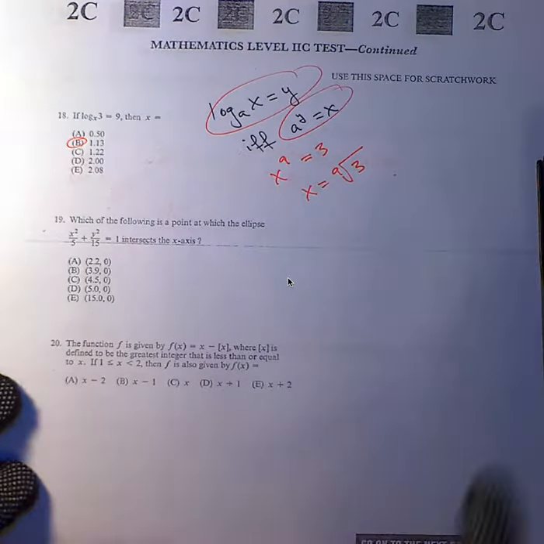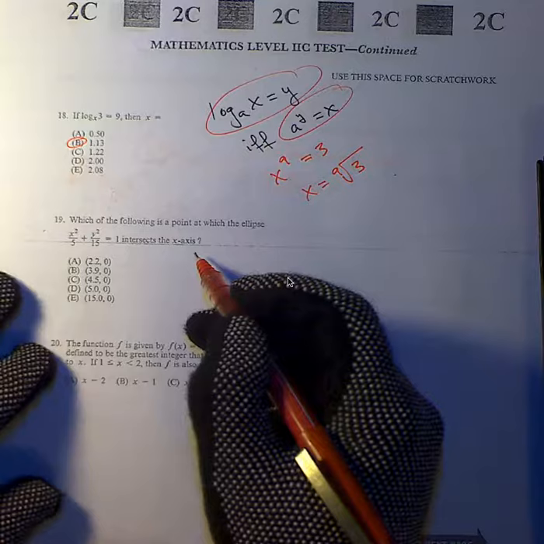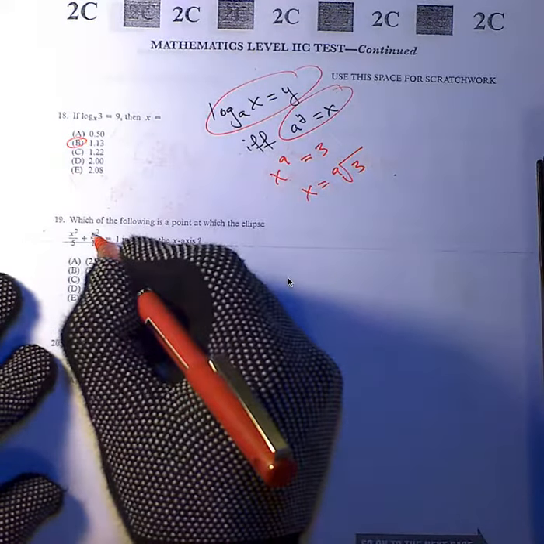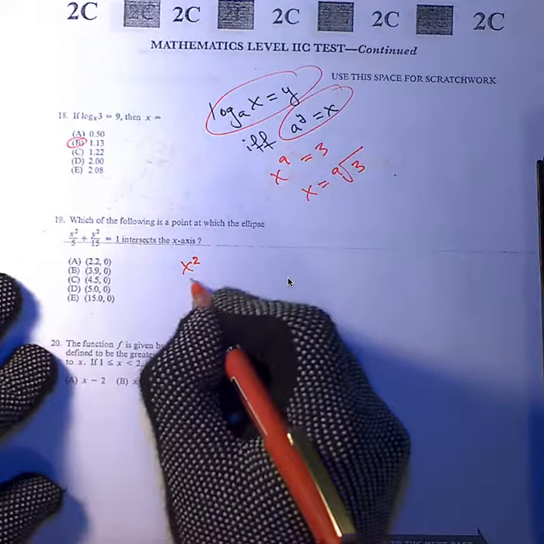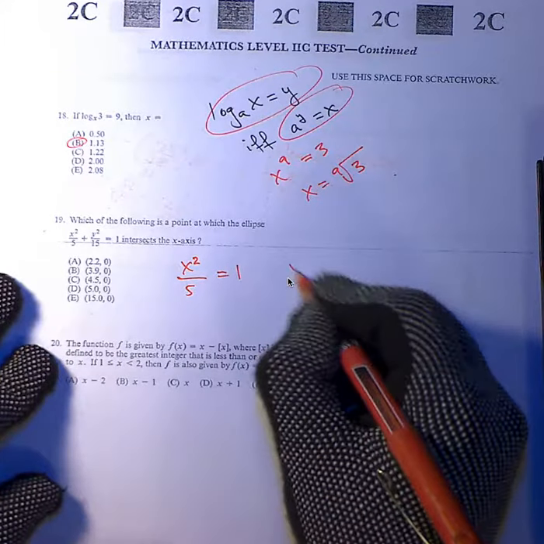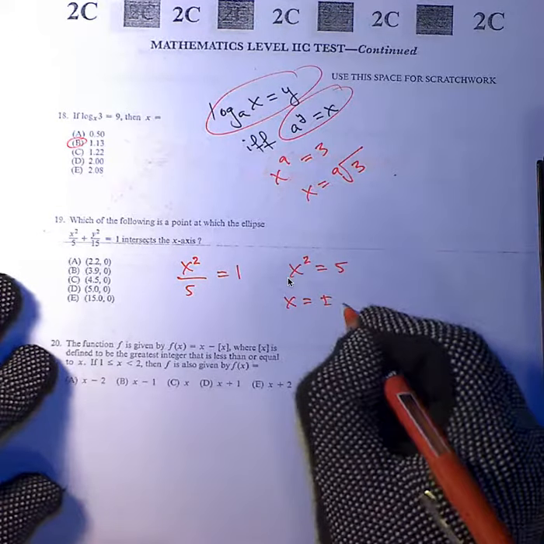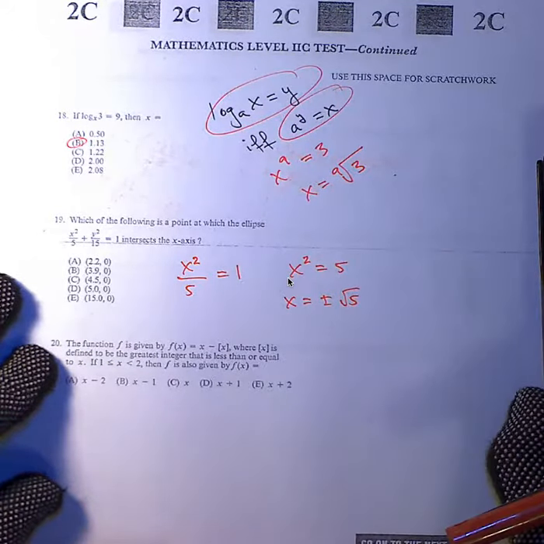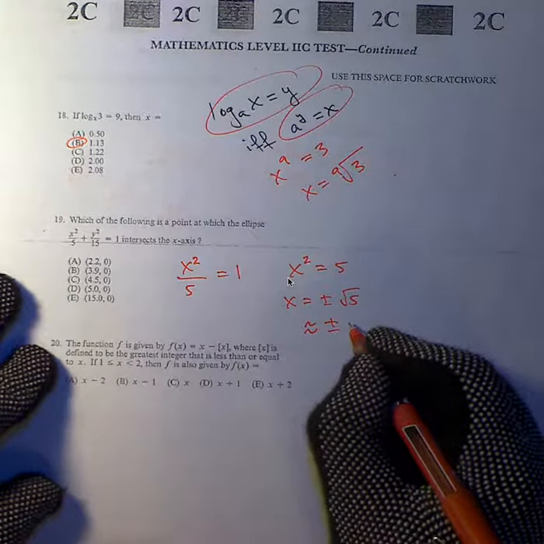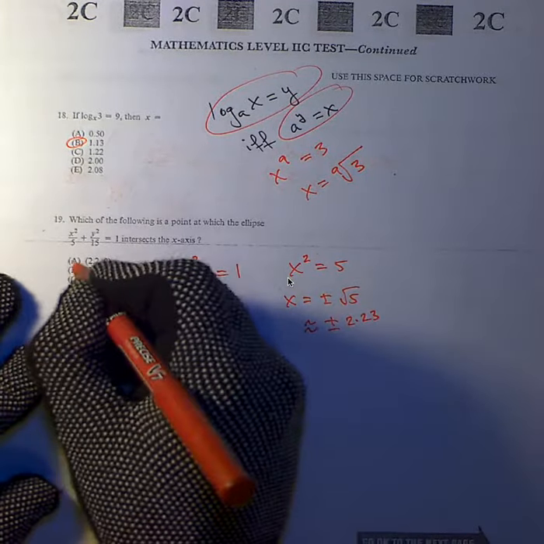Which of the following is a point at which the ellipse intersects the x-axis? When we intersect the x-axis, y has to be 0. So if in the equation we make this y 0, the equation reduces to x squared over 5 is equal to 1. Then we multiply by 5 on both sides of this equation to find that x squared will have to equal 5, meaning x will have to equal plus or minus root 5. Now, I happen to know root 5 by heart, approximately. It's equal to 2.23, so plus or minus 2.23. And so that's A.